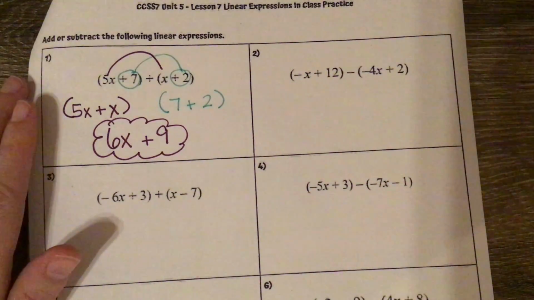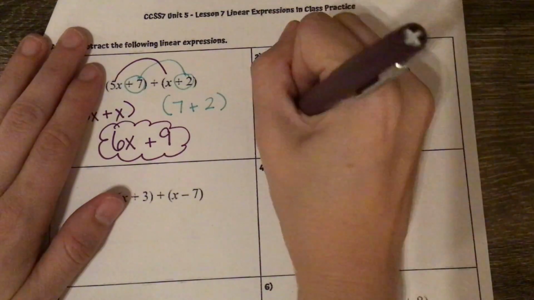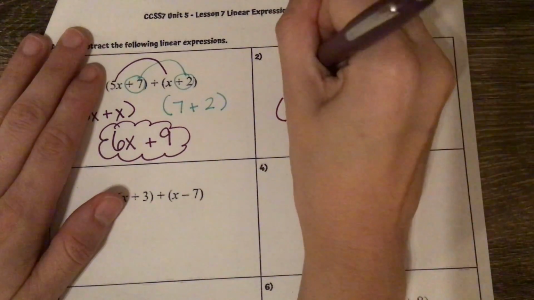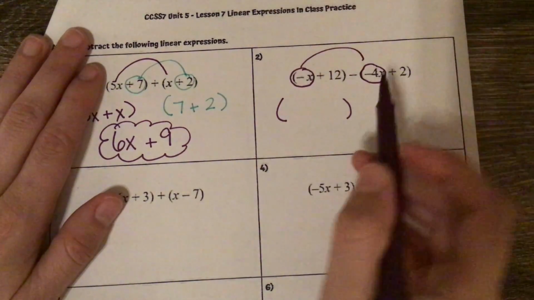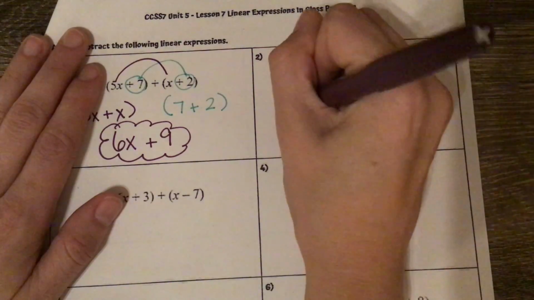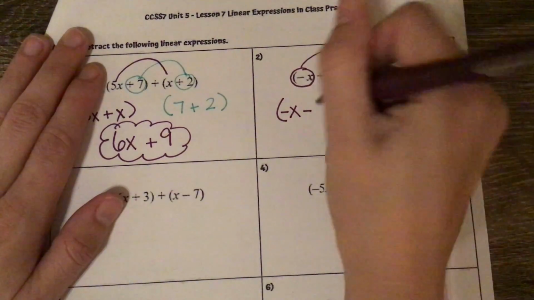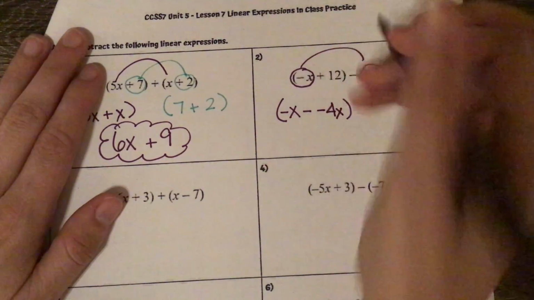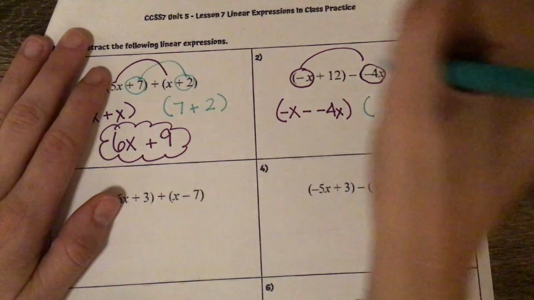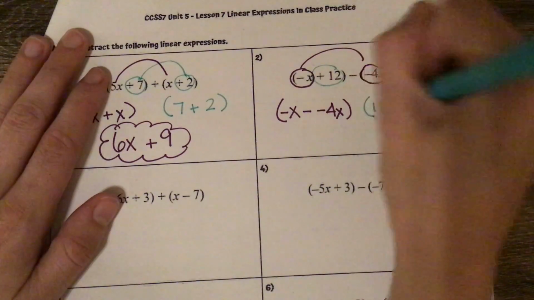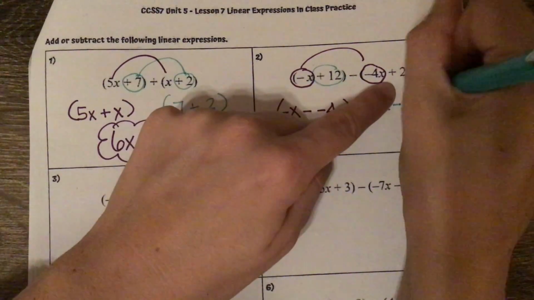All right, for number 2, same thing, but we're going to be really careful with all these negatives here. So I've got negative x and negative 4x, and I'm subtracting. So I'm going to write negative x minus negative 4x. And then in my other set of parentheses, we have positive 12 minus positive 2.